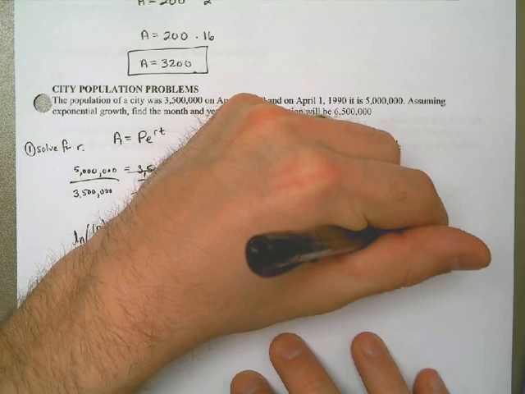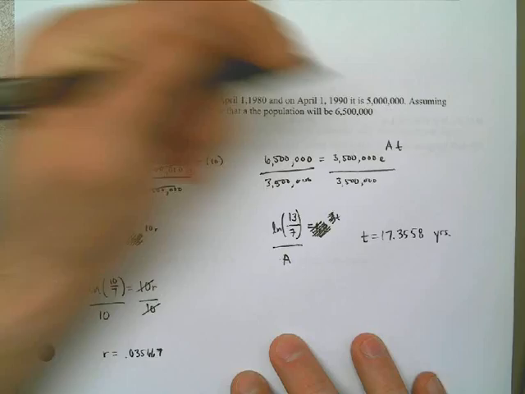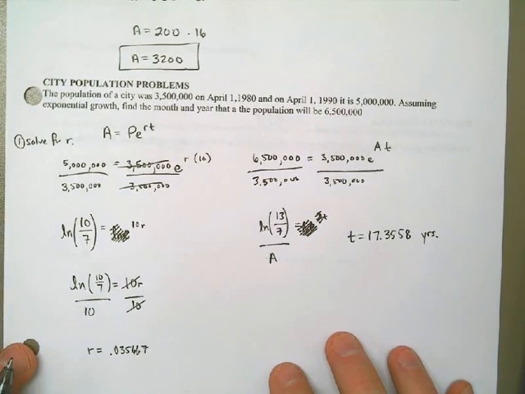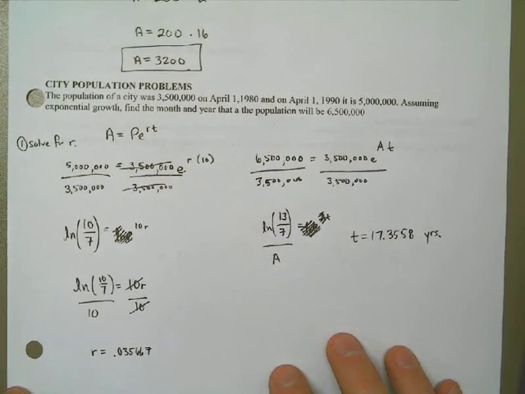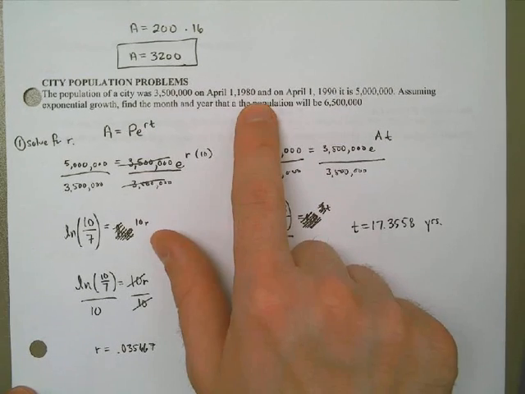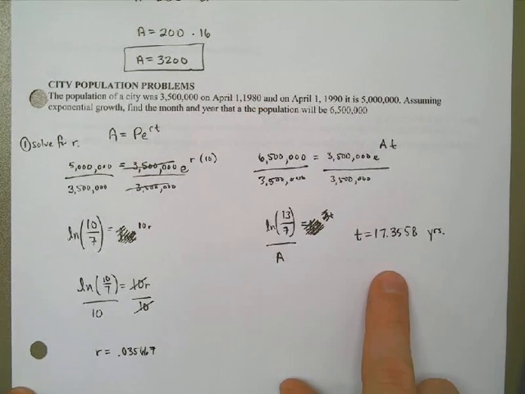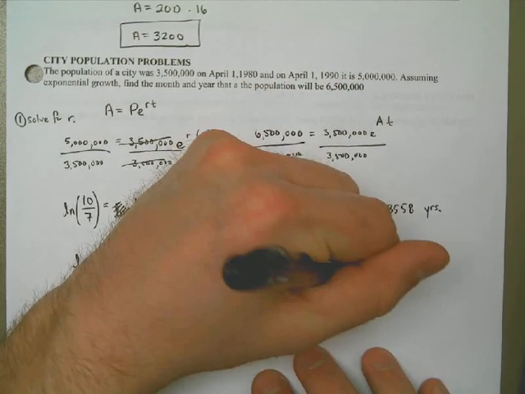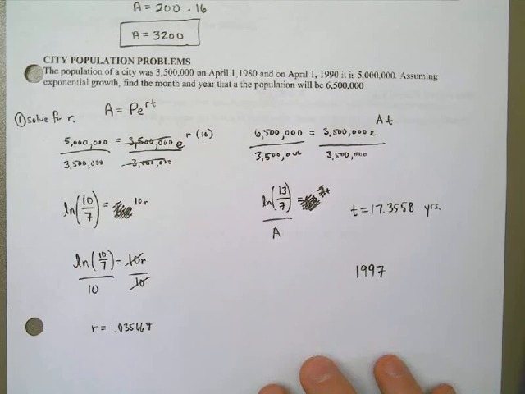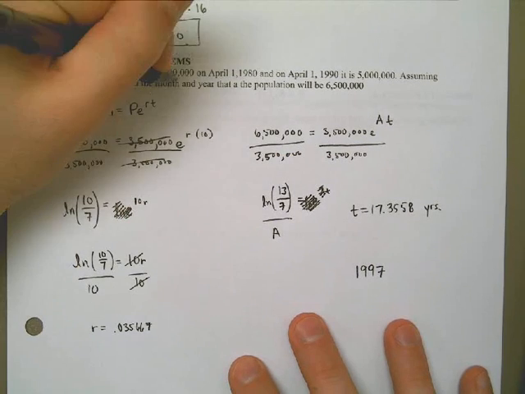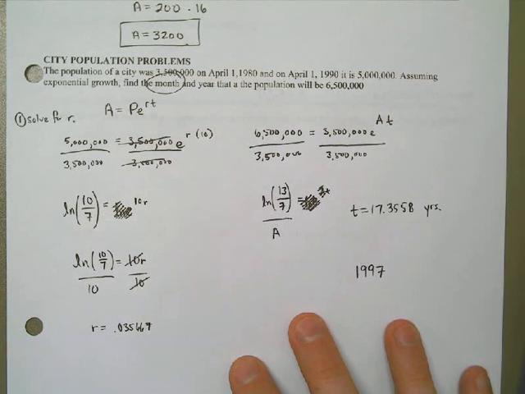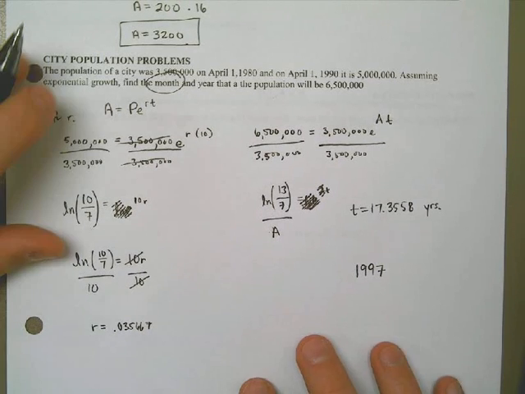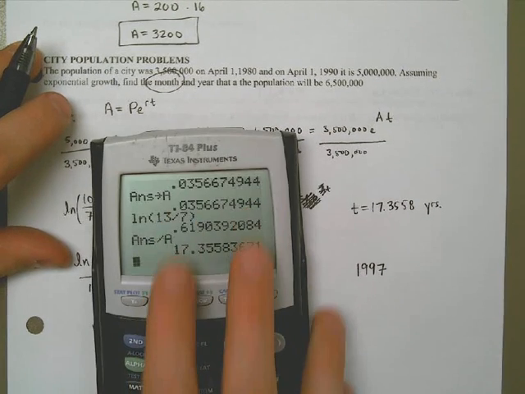17.3558 years since when? Well, the beginning of our time period was 1980, so we're talking 17 years later. We're talking 1997. Now, the tougher part, we need to find the month, right? What month is that? In order to find the month, here's what I need to know. 17 years later, I'm going to subtract the 17 just so I'm left with the decimal.